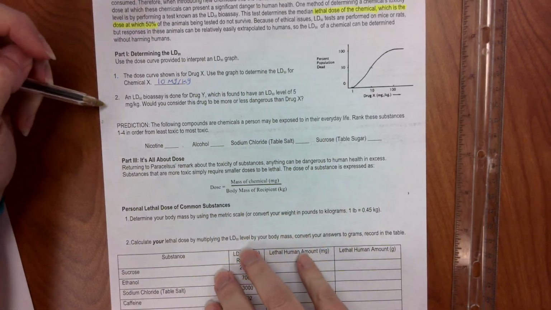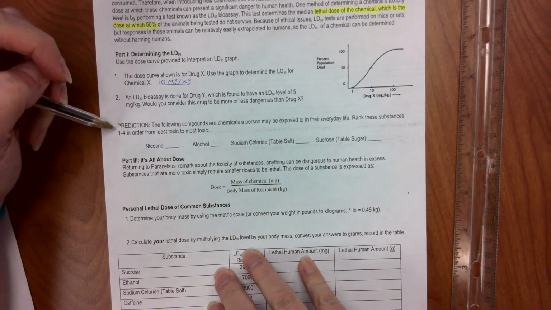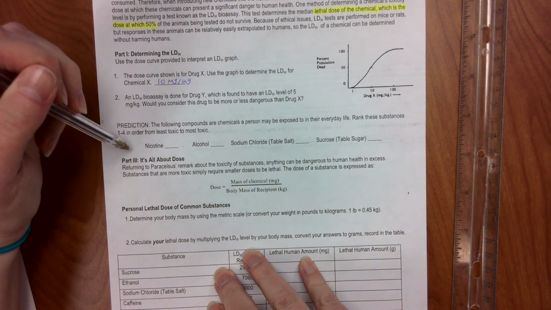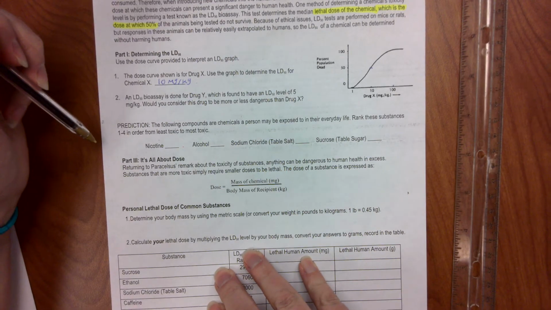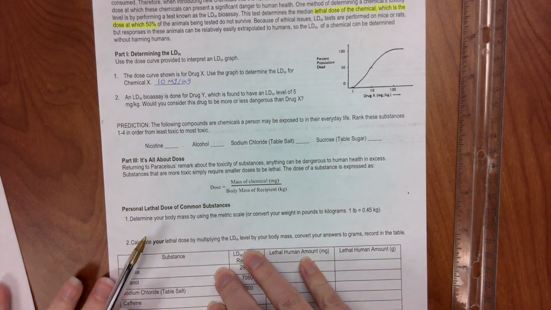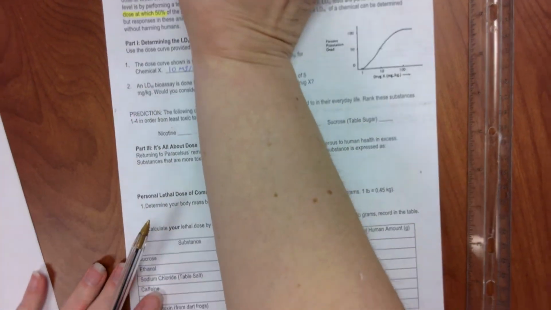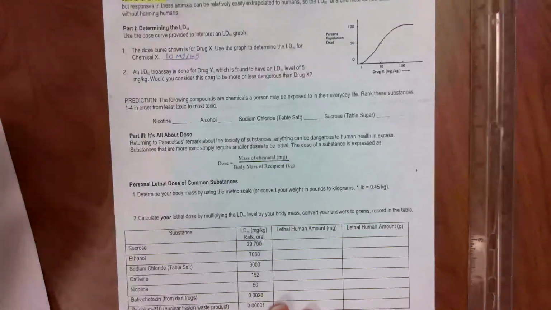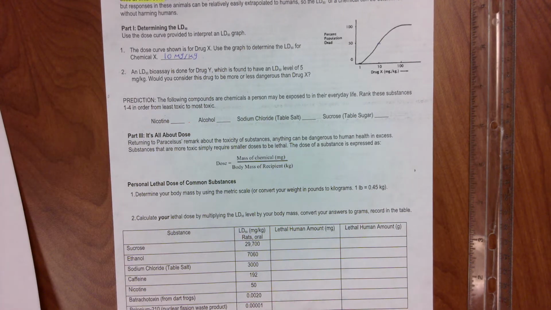Here it asks you to predict which ones are more deadly. So just rank those on your own. Down here is one of the bigger parts where we have some confusion.